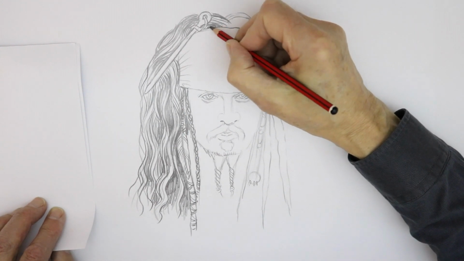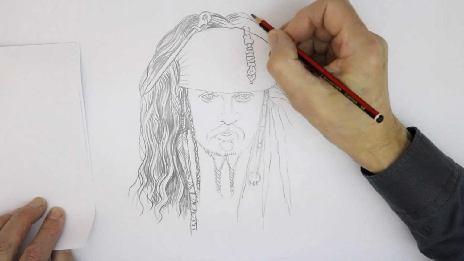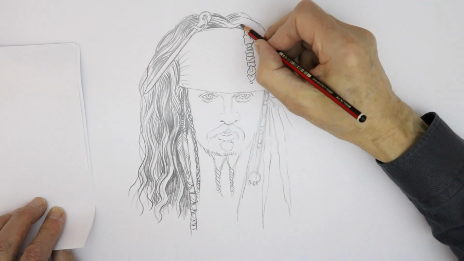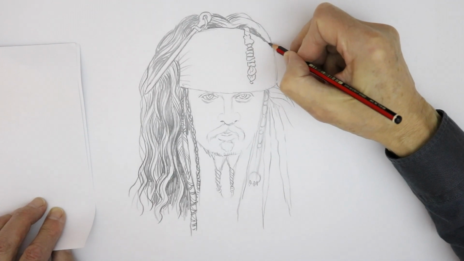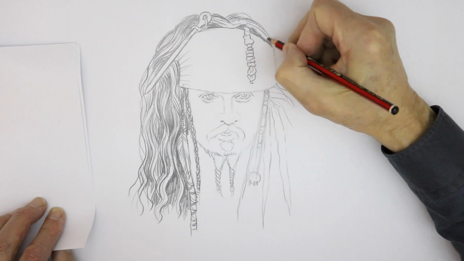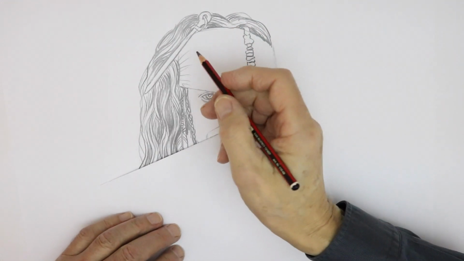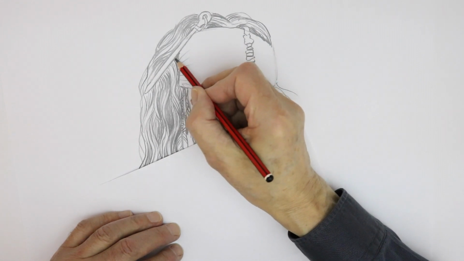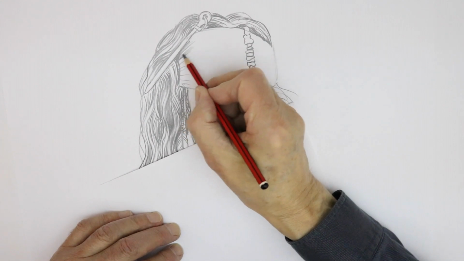Again, use the pencil line to suggest the direction the hair is actually going in. I'll let it come down this side, shade that in quite dark. Okay, and coming across, get that in again, come down here, a shading of this side of the bandana.